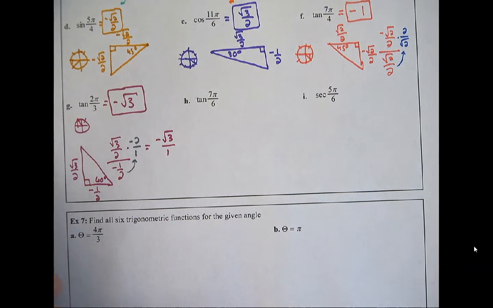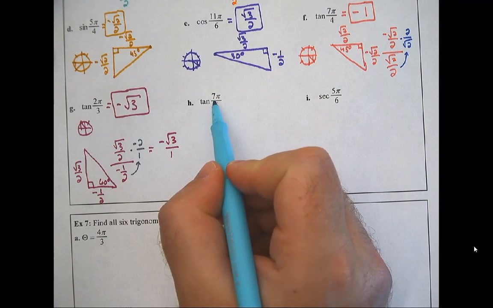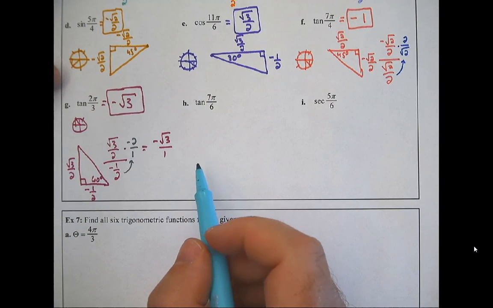And then the last one we want to look at is where the root on the bottom doesn't clean up. So tangent is 7 pi over 6. I'm going to encourage you to pause and try to draw the triangle here.